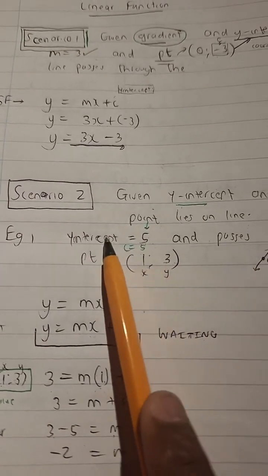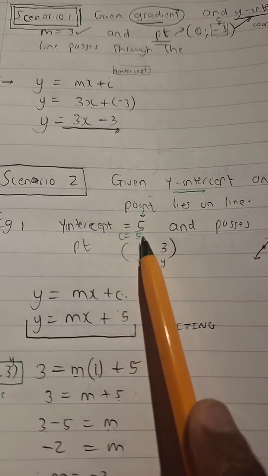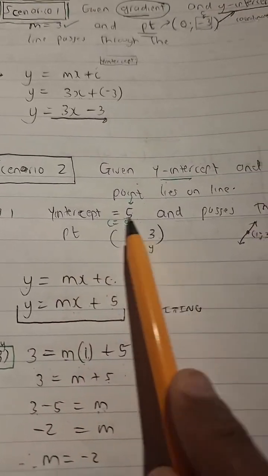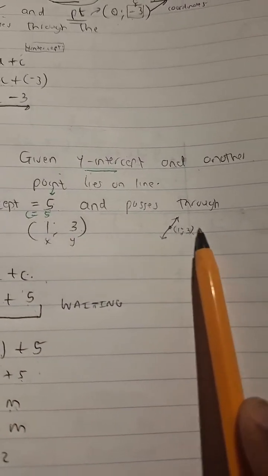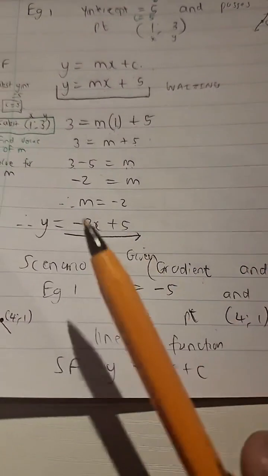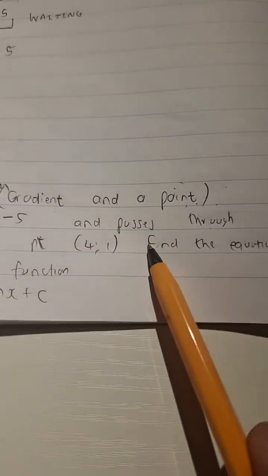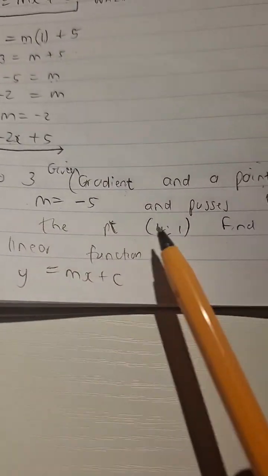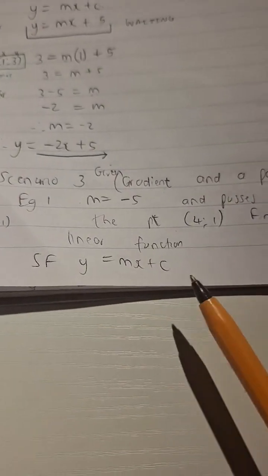So here we are given the actual value of the y-intercept, which we know is c, and then it passes through the point (1, 3). We dealt with that scenario. Now we are in scenario number 3. We are given the gradient, and this particular line passes through the point (4, 1). Now we need to find the equation of the linear function.